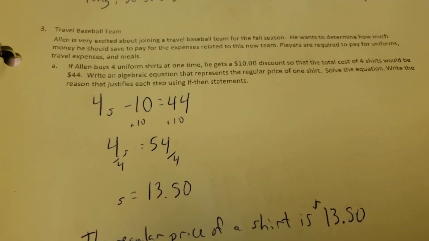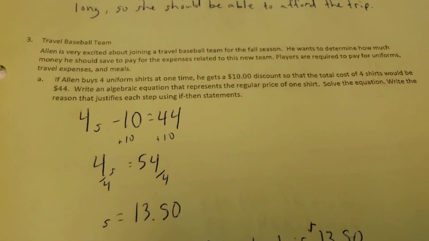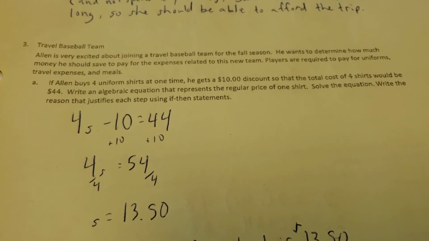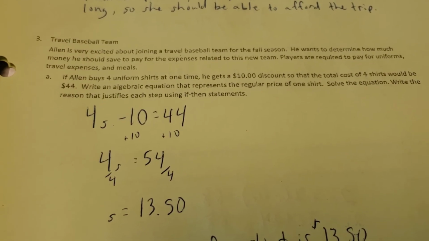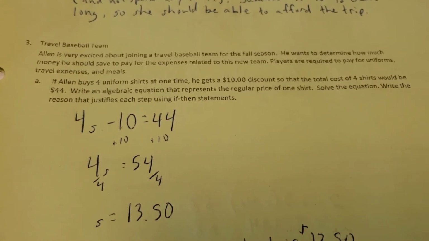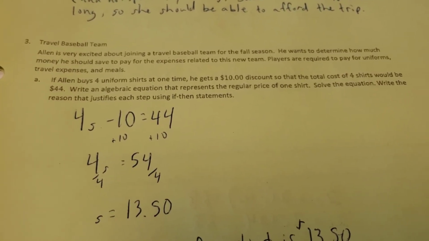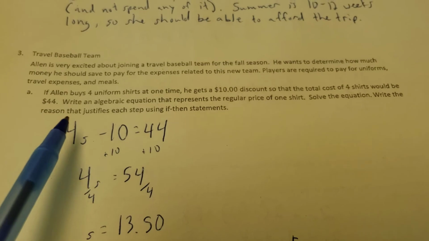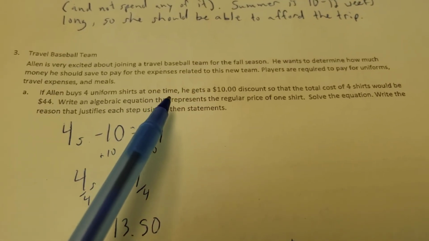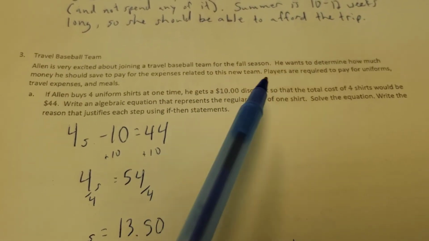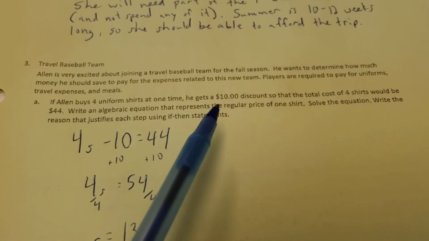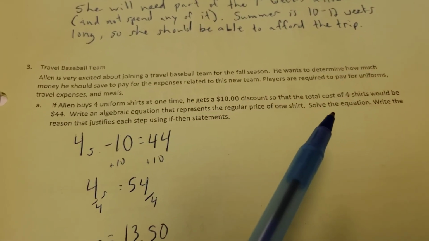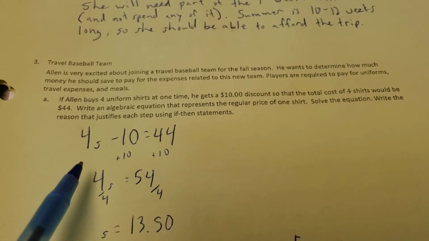This one's going to kind of continue on with a couple parts to it here. It says Alan's very excited about joining a travel baseball team for the fall season. He wants to determine how much money he should save to pay for expenses related to this new team. Players are required to pay for uniforms, travel expenses, and meals. If Alan buys 4 uniform shirts at one time, he gets a $10 discount. So the total cost of the 4 shirts would be $44. Write an equation that represents the cost of one regular price shirt and solve the equation.